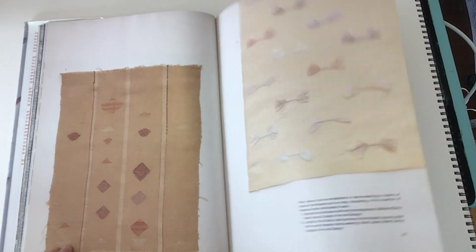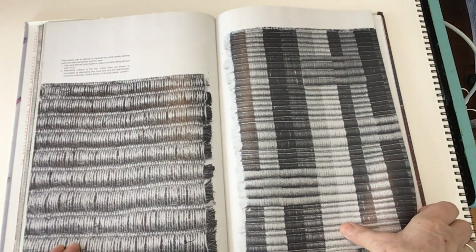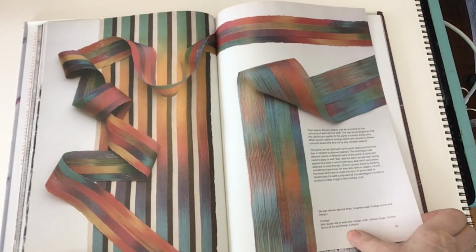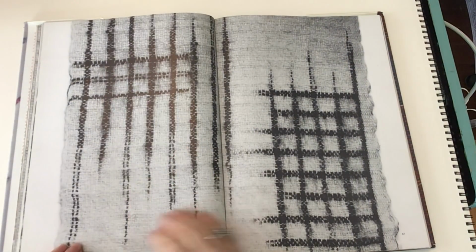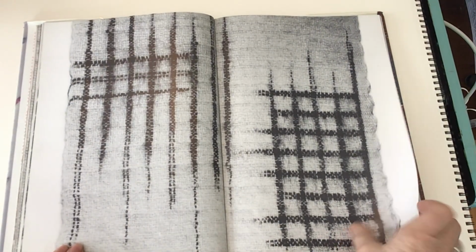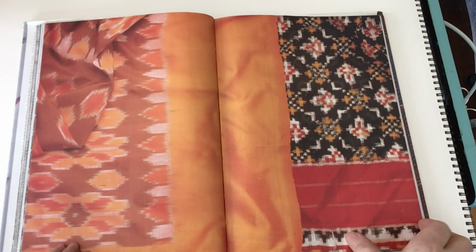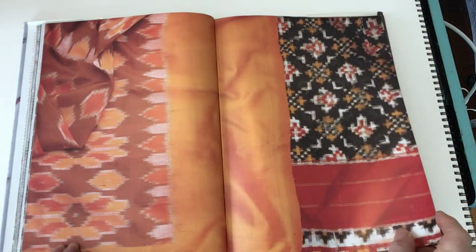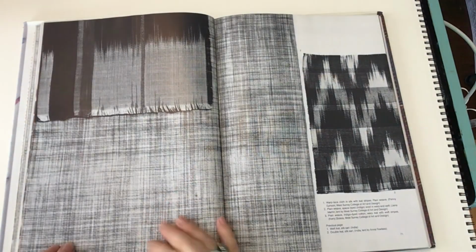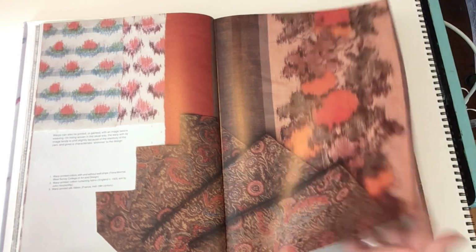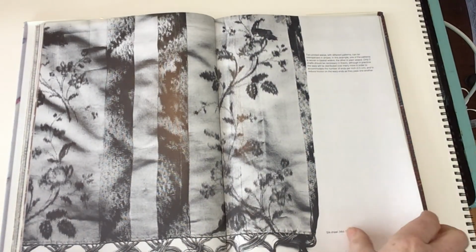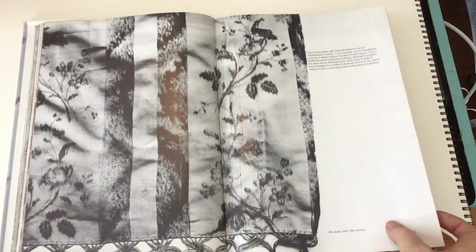Floats, supplementary weft, warp face. This is all still plain weave. Ikat, probably with warp face. More ikat, I think. This is all ikat, where part of the warp is painted or dyed, tie-dyed kind of, or painted. Historical use of that.